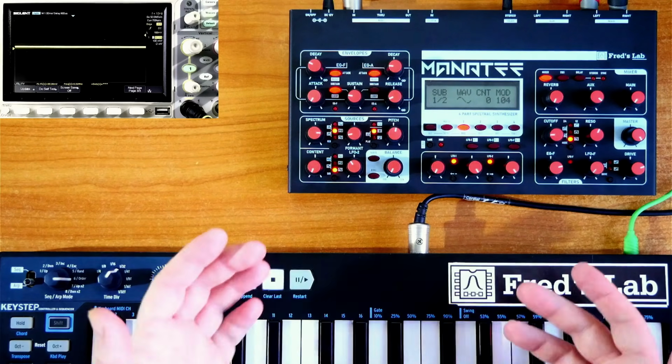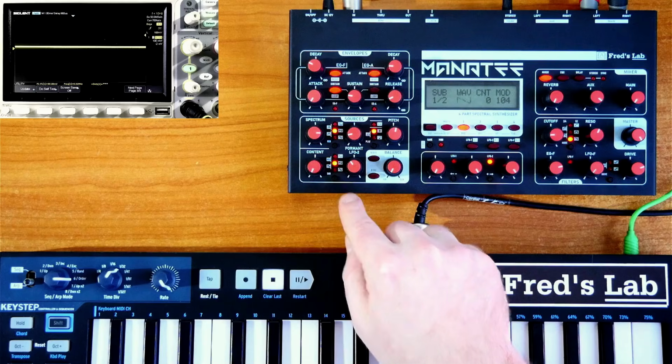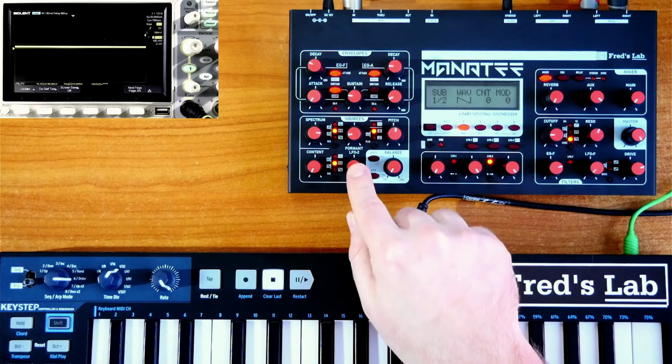So let's go one step further and listen to the sawtooth. I bring back my LFO2 modulation down.